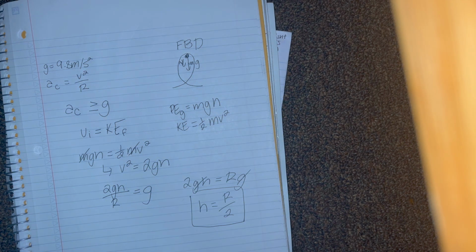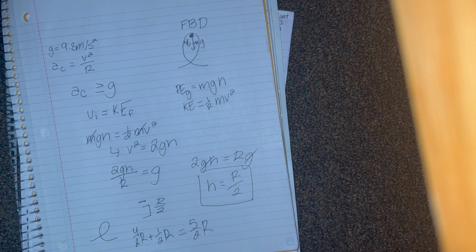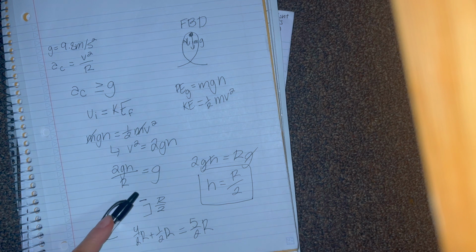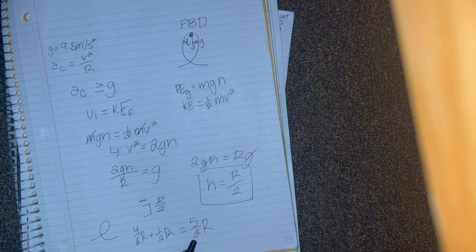Doing some more algebra, we get the value h is equal to r over 2, where r represents the radius of the loop-the-loop. So the total height would be 4 over 2 r since the diameter is 2r, plus 1 over 2 r since it needs to be that height above the loop, giving us a total height of 5 over 2 r in order for the loop to be successful.